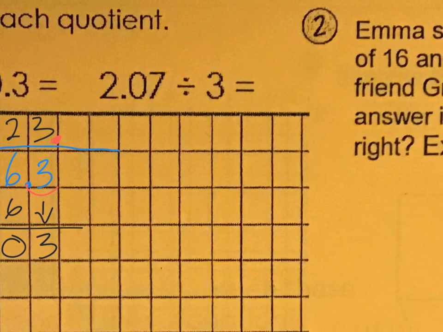Okay, let's take a look at this one. This is saying 2 7/100. So I'm going to write that down. 2 7/100 being divided by 3. There is no decimal to move, so we're just going to bring our decimal straight up. Put it right there. Does 3 go into 2?